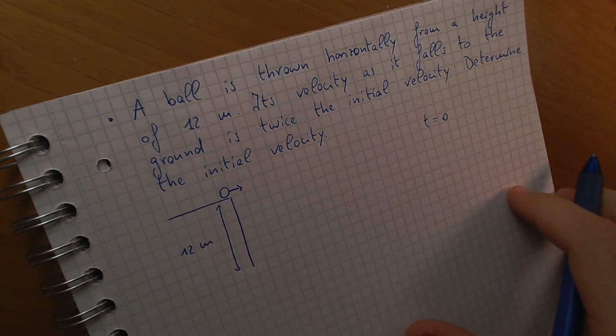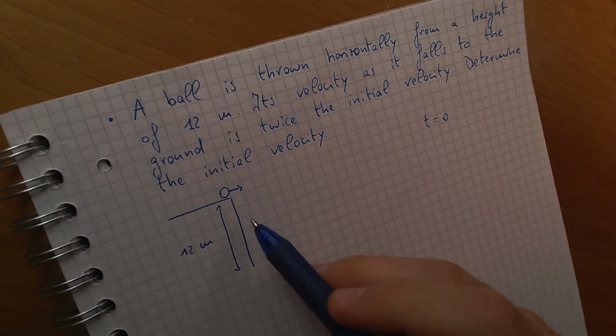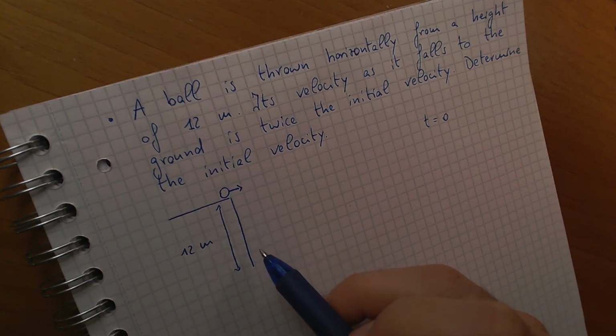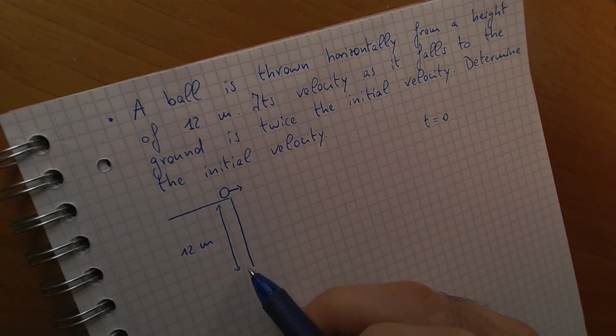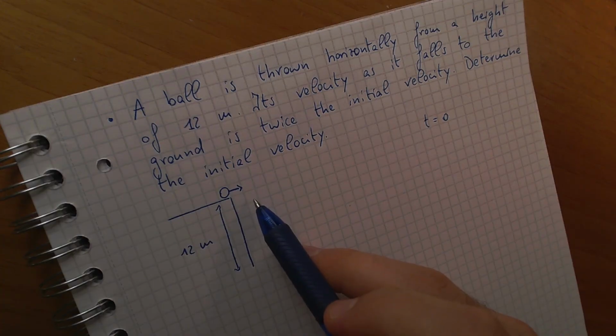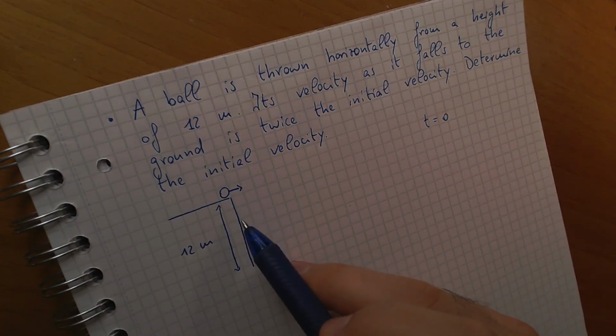So here we have already a little sketch of the situation. The ball initially is here, and it is thrown from a height of 12 meters. So this is our 12 meters.